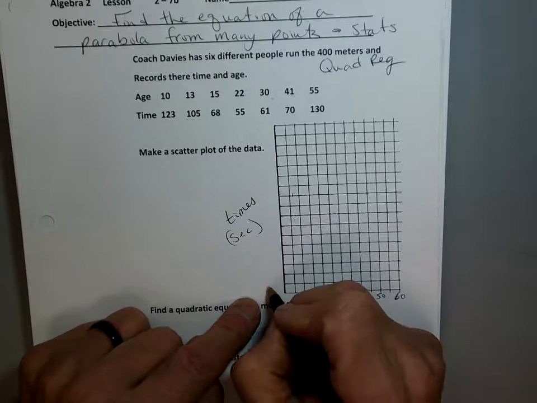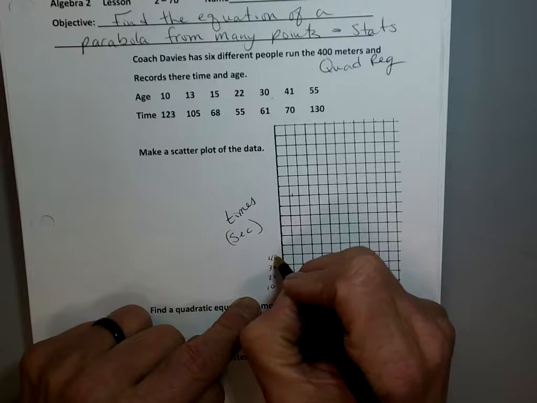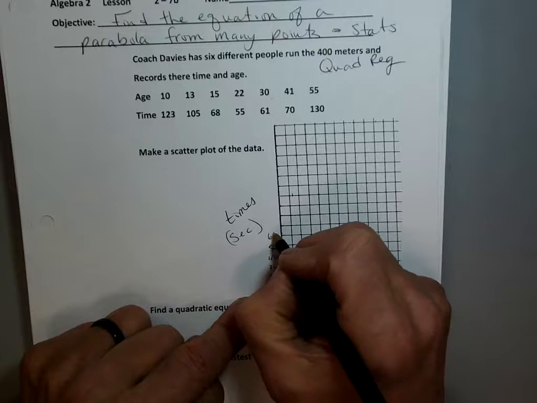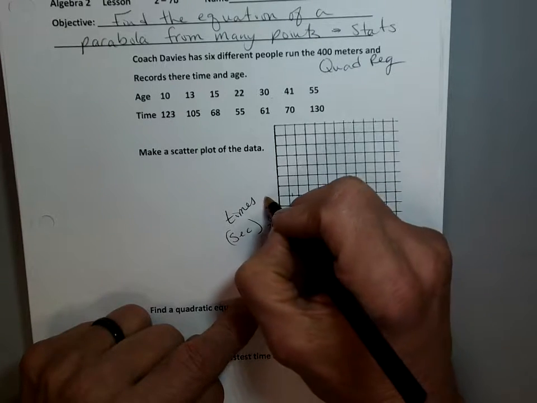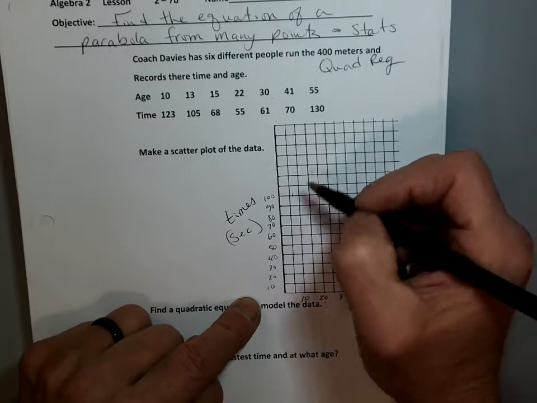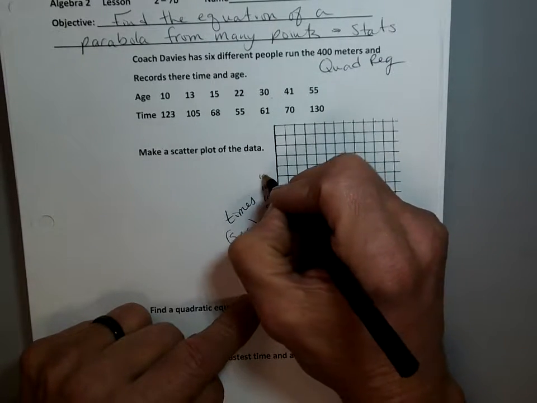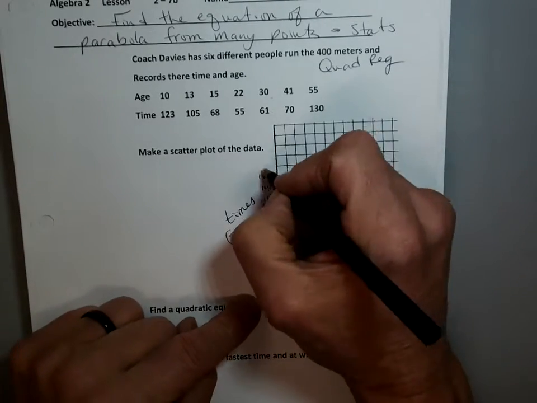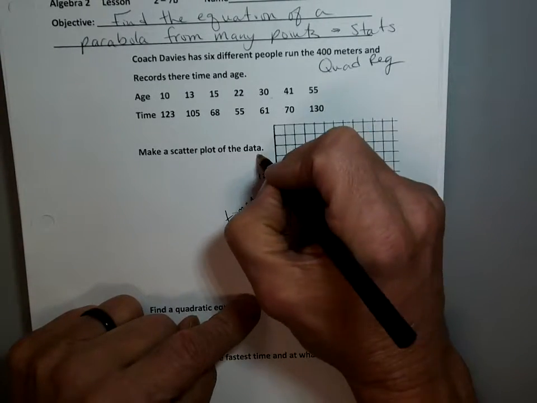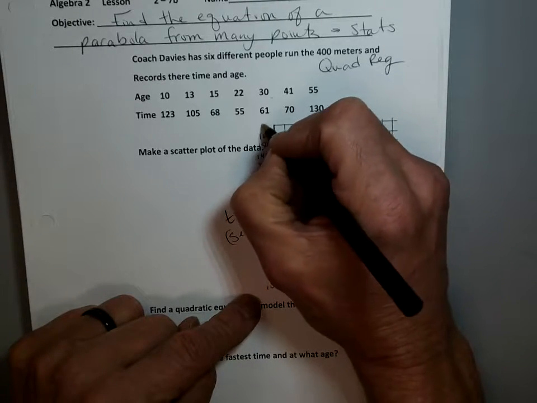Let's go by tens. 10 seconds, 20, 30, 40, 50, 60, 70, 80, 90, 100. These are seconds, okay? That's 100 seconds. 110. So 120 is 2 minutes, right? But it's 120 seconds. 130, 140, 150, 160, and 170.